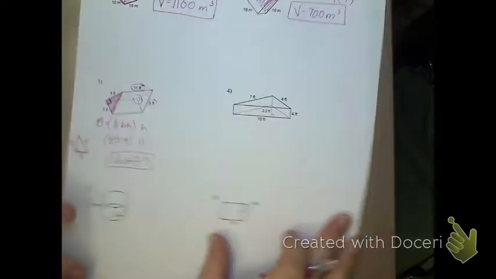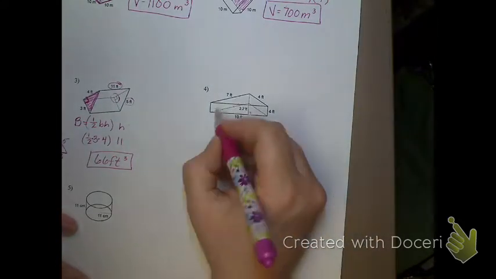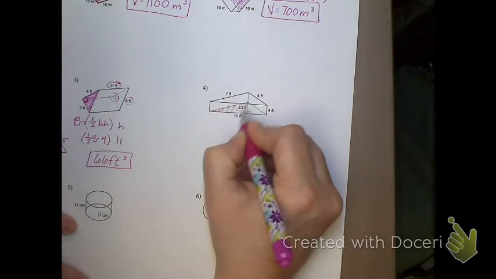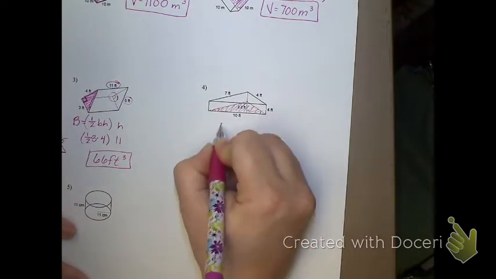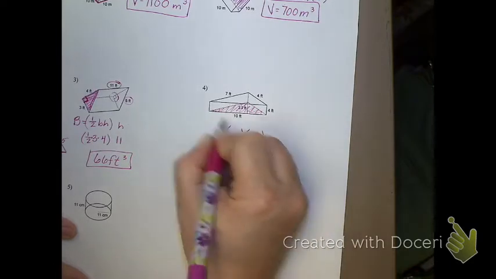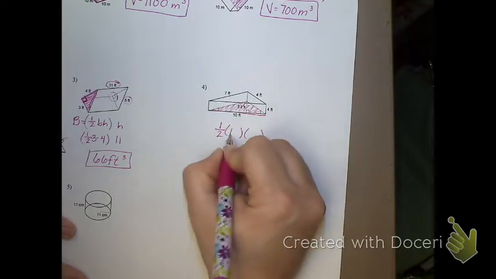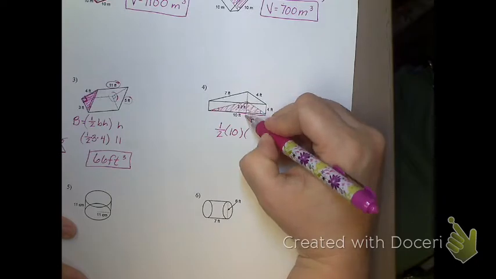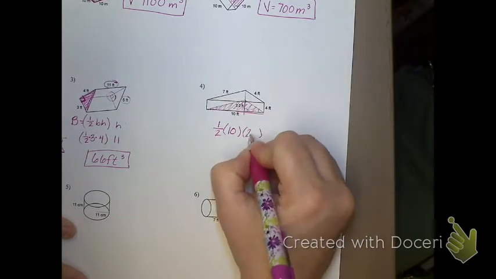Okay, so if I did that here, now looking at this triangular base, 1/2 base times height. So that's the base of the triangle. The base of the triangle would be 10 feet.